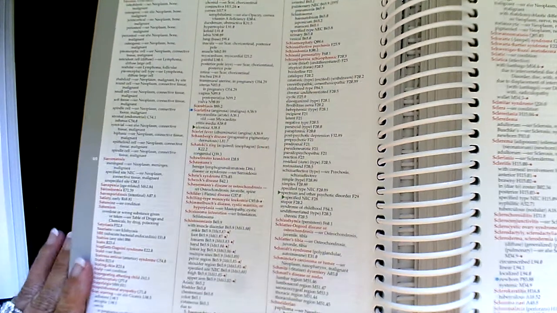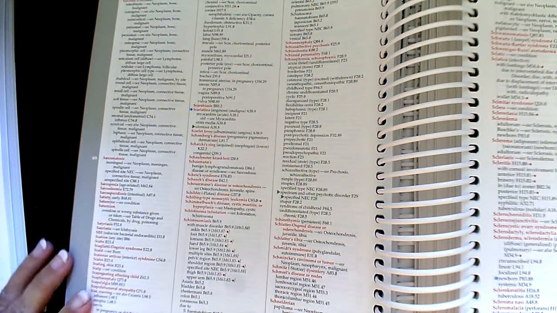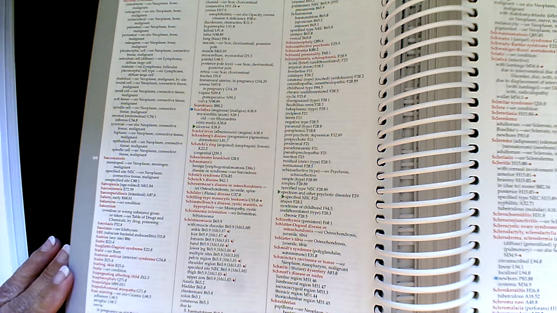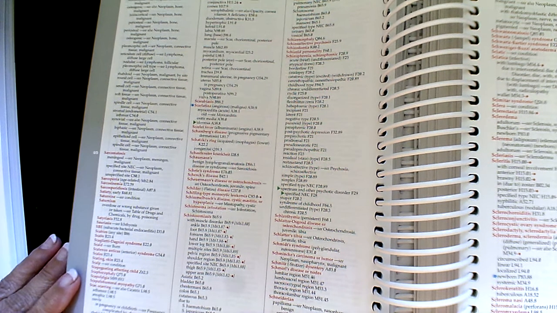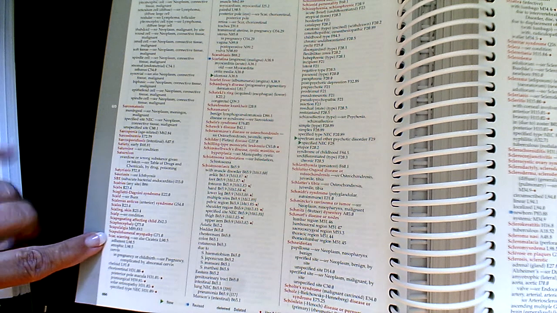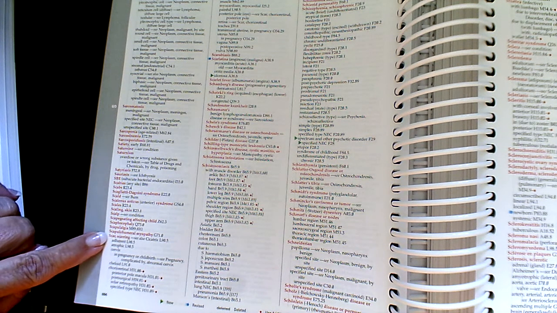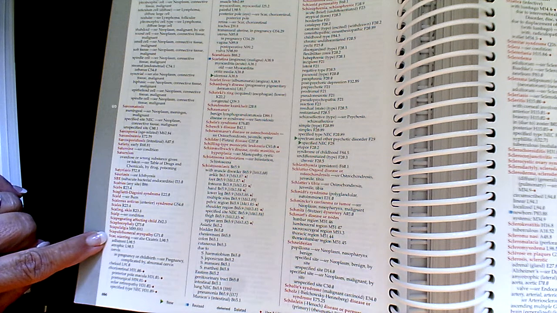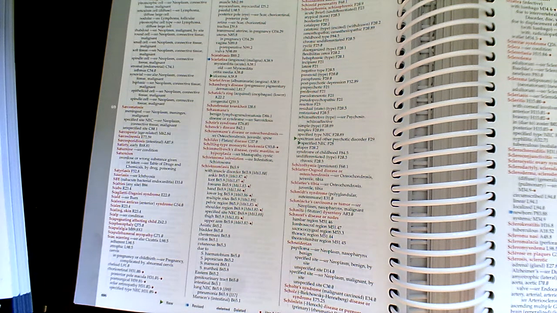Now, if you have your book tabbed, it's going to be much faster, and those minutes over 18 or 20 questions are going to make a big difference. So let's find scar. And here it is on page 406, scar. So we had a subterm of keloid.